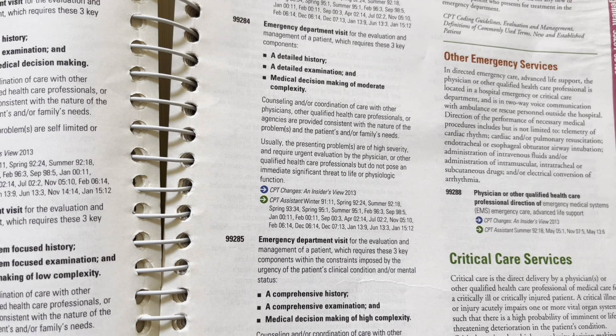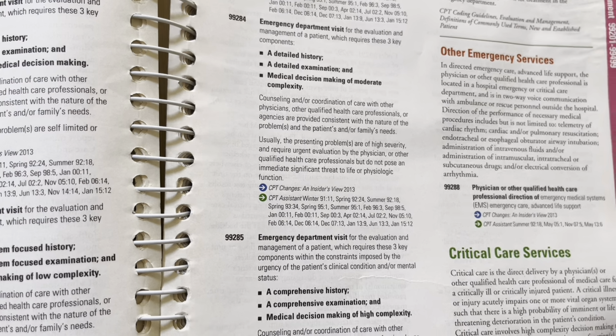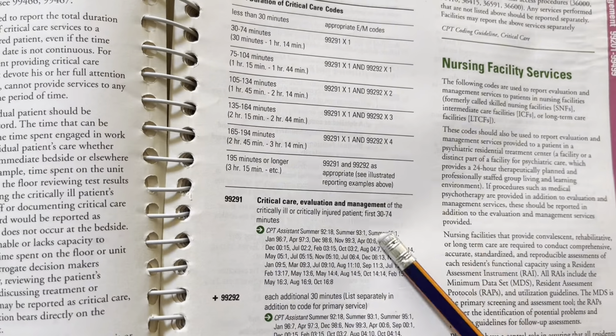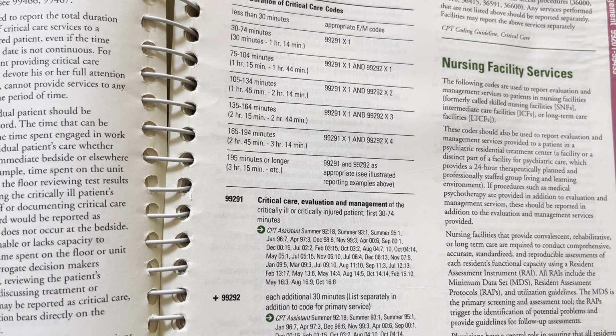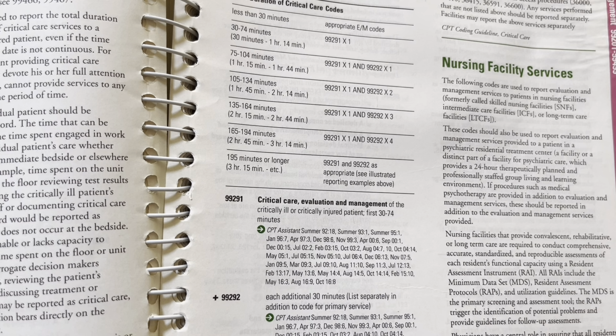So the answer will be option A, 99291, which represents critical care services from 30 to 74 minutes. In our question, 45 minutes is mentioned. With modifier 25, because the doctor has performed additional procedures, right? In addition to critical care time, CPR, placement of a central venous line, and emergency endotracheal intubation are performed. So what are the three things performed? Which are the additional codes apart from this critical care code?